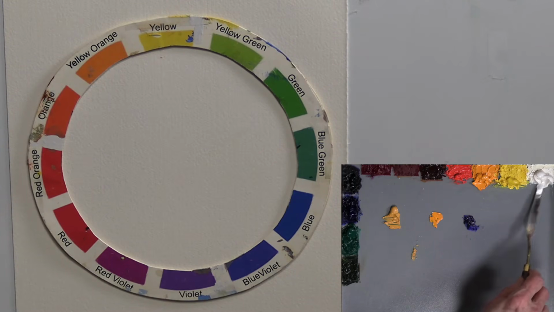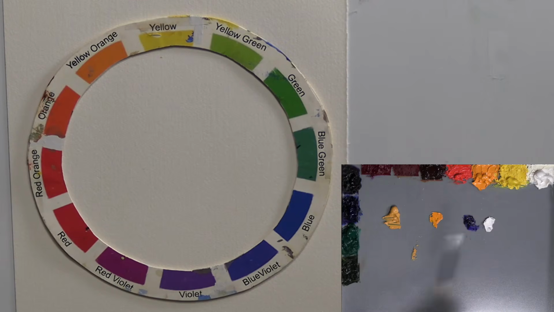So what I'll do here, first of all, is what I call value correct. So I'll just put a little bit of this blue violet into the white, or I'll pull the blue violet into the white a little bit at a time until I get a value that's very, very close to this value. And when you're doing this exercise, you also will learn a lot about color, a lot about what hues are due to each other.